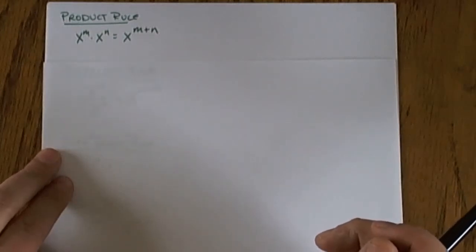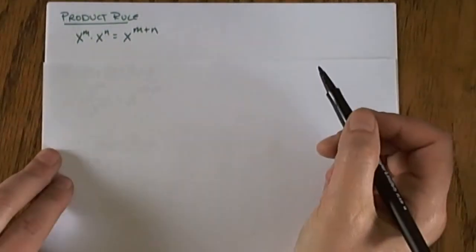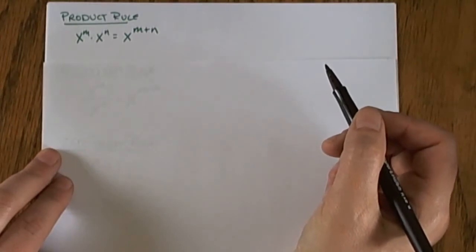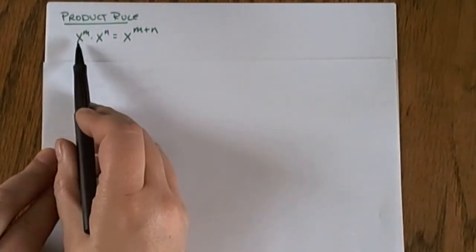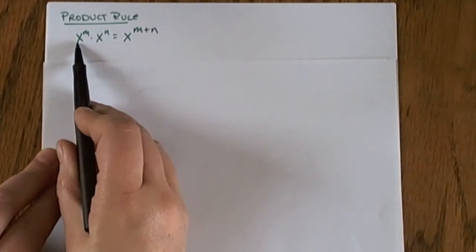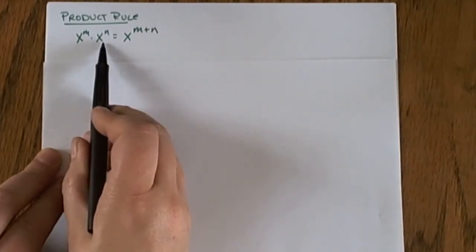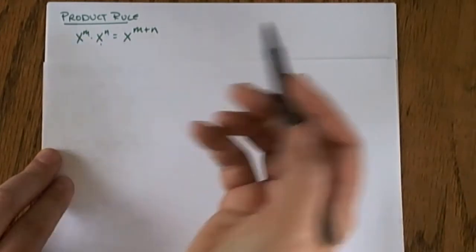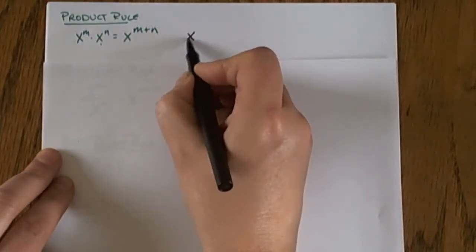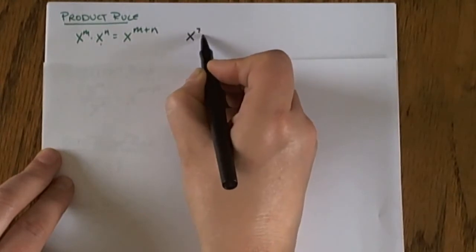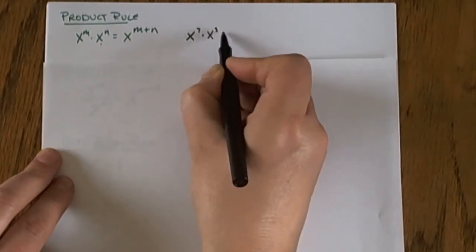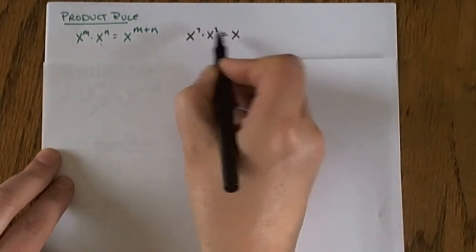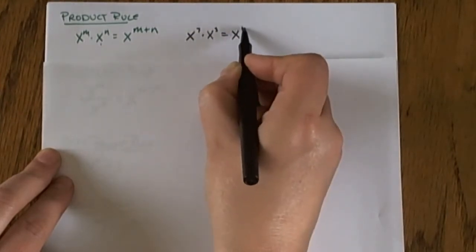In this video, we're going to review the rules of exponents from the first section we did on exponents, section 4.1. So the first rule we'll look at is called the product rule. It's applied when we have two factors that both have the same base, two things being multiplied that have the same base, in which case the way we multiply those together is by adding the exponents. So for example, if we had x to the 7th times x to the 3rd, we get x to the 7 plus 3, or x to the 10th.